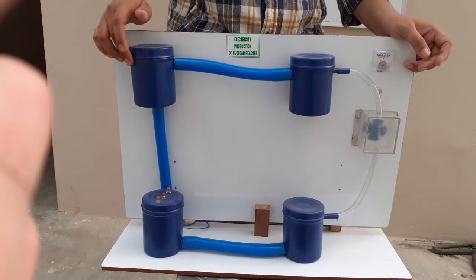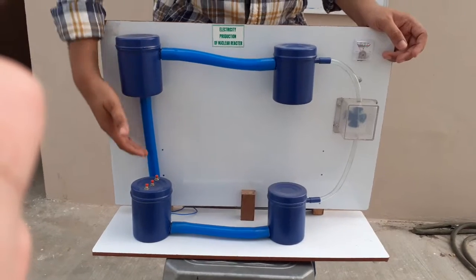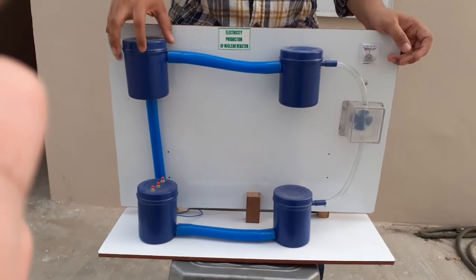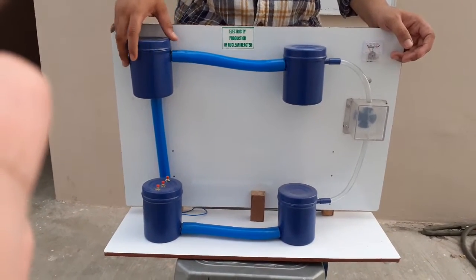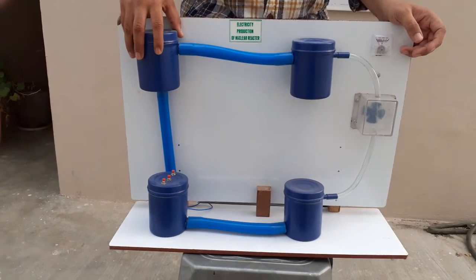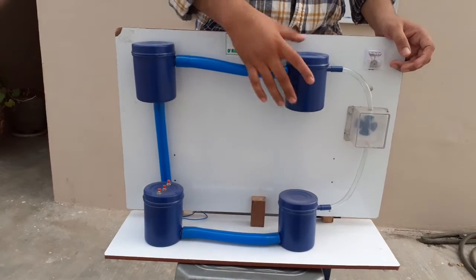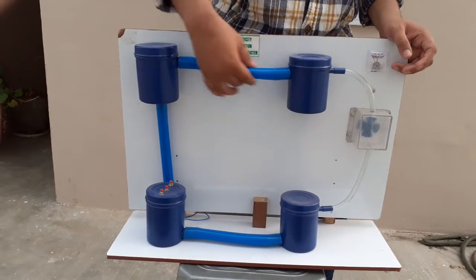This chamber is called the boiler. In this chamber water will be present, and when we supply heat energy, this water will be converted into steam. So this is called the boiler, where water is converted into steam. Steam will be generated in this boiler, and this steam will be transferred to this chamber through this pipe.